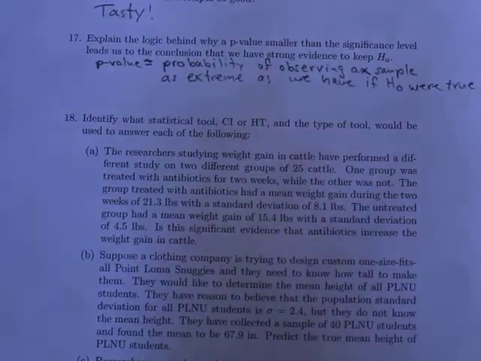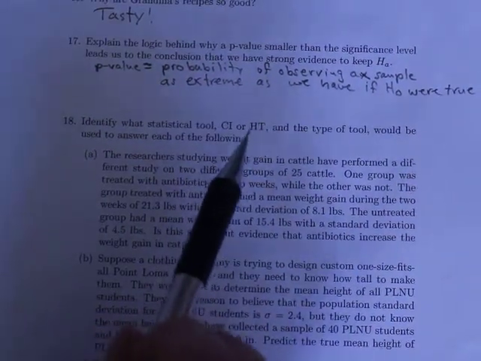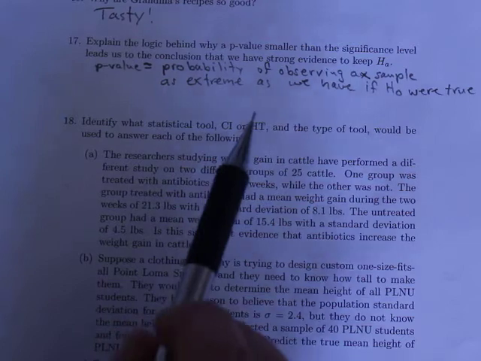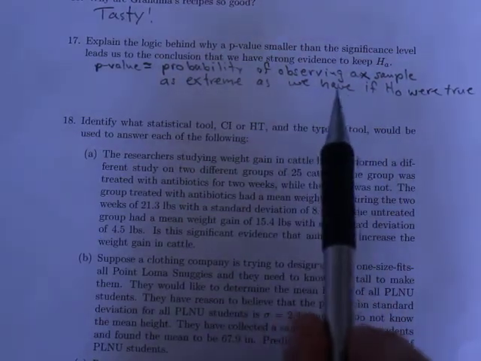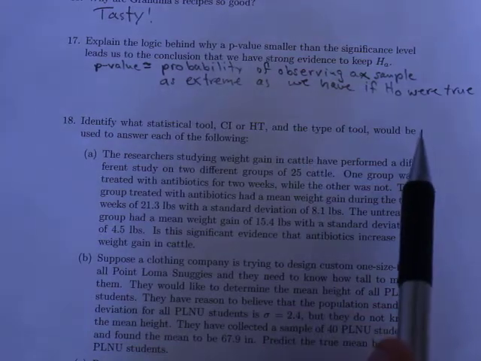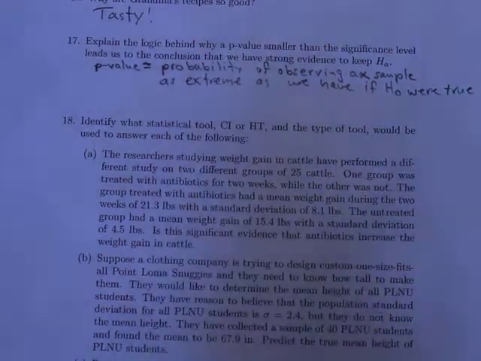Alright, so what that means is that if we have a low, extremely unlikely probability of observing this sample if the null was true, that means that most likely the null is not true, and therefore we should reject the null and keep the alternative.